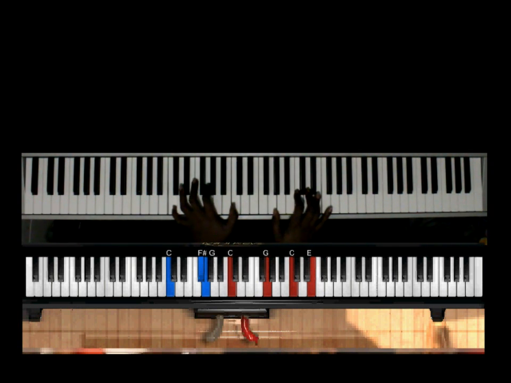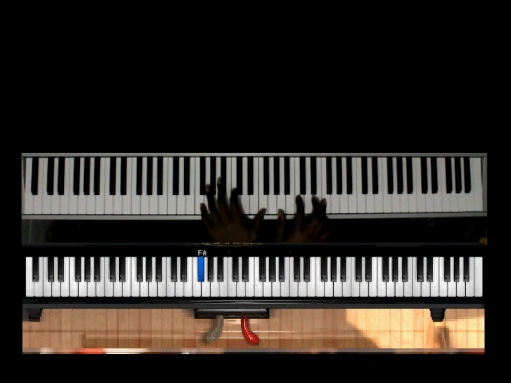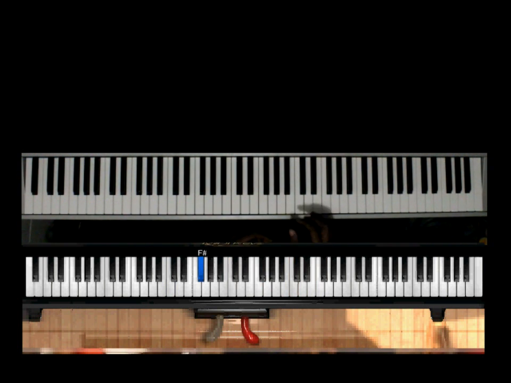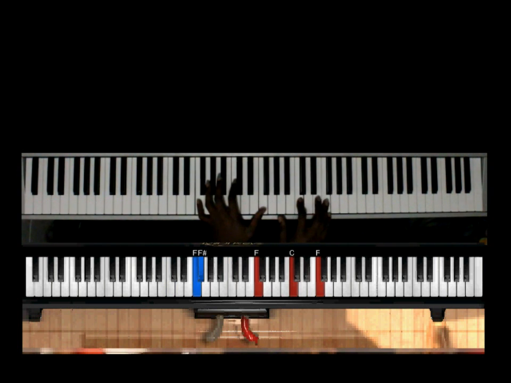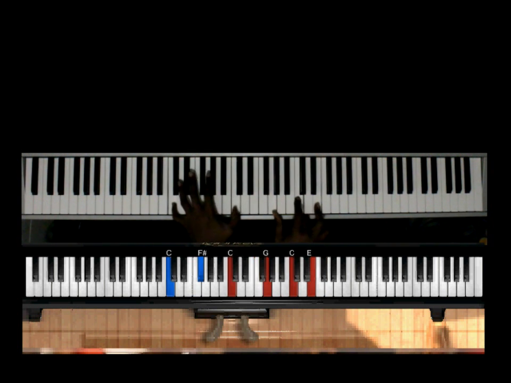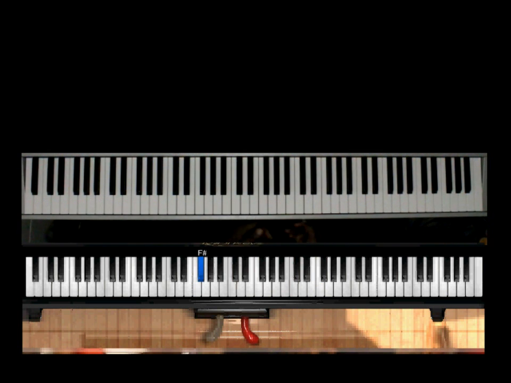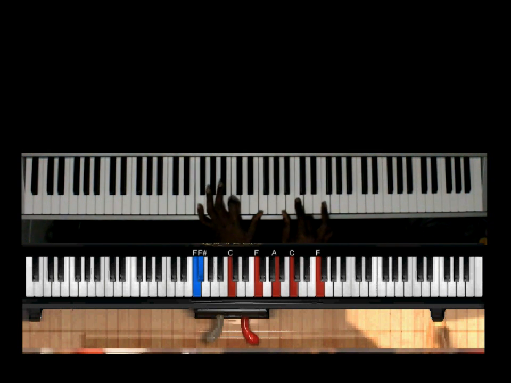For example, Amazing Grace, how sweet the sound. Notice how the F was played twice. How sweet the sound. I played the F twice, and instead of playing the F twice, you can play the F, then the second time around play a diminished chord.